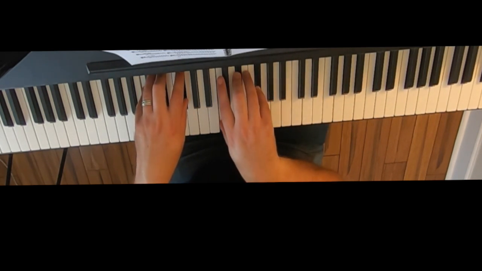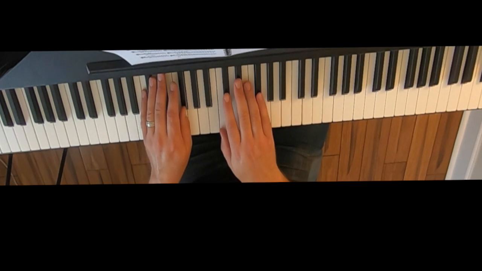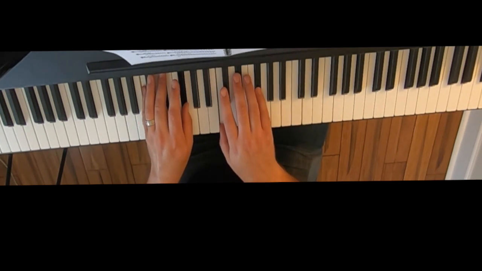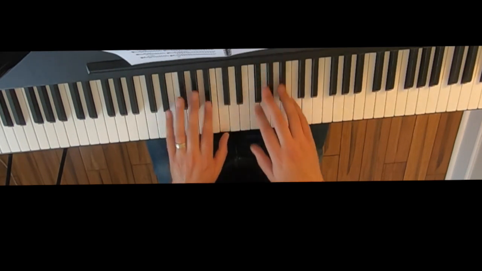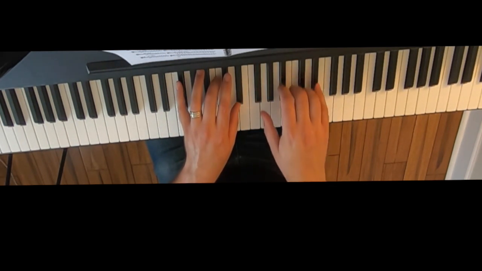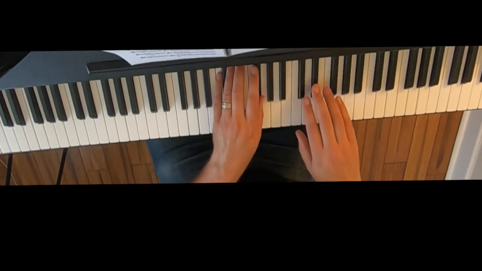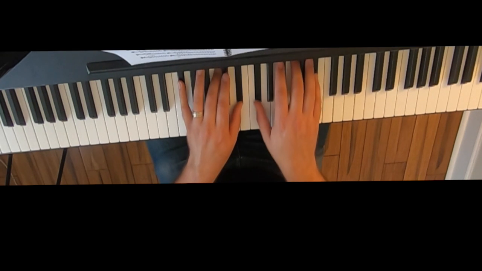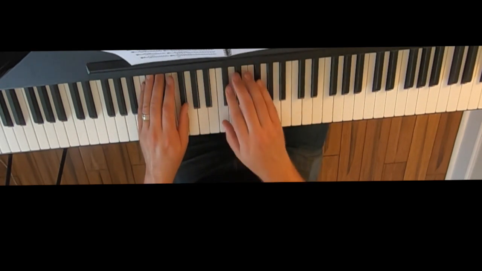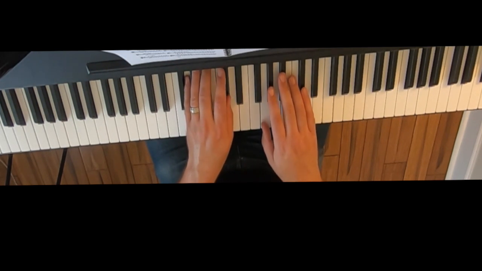What you actually need to do for this assignment is play in all the inversions. So you go from here, then you take the C and put it on top, then you take the E flat and put it on top, then you take the G flat and put it on top, then you go back down. And then you move around to G.